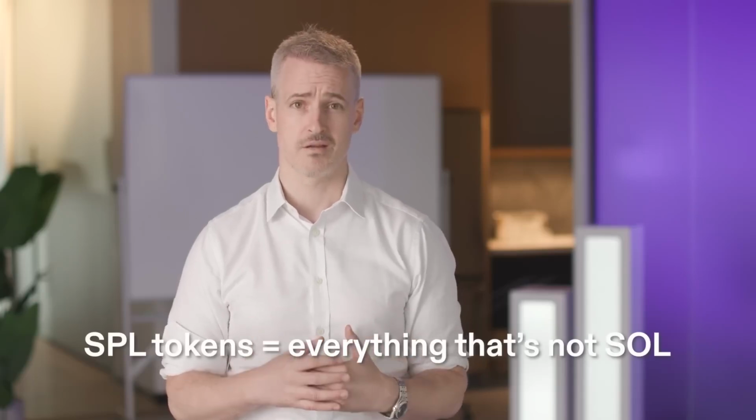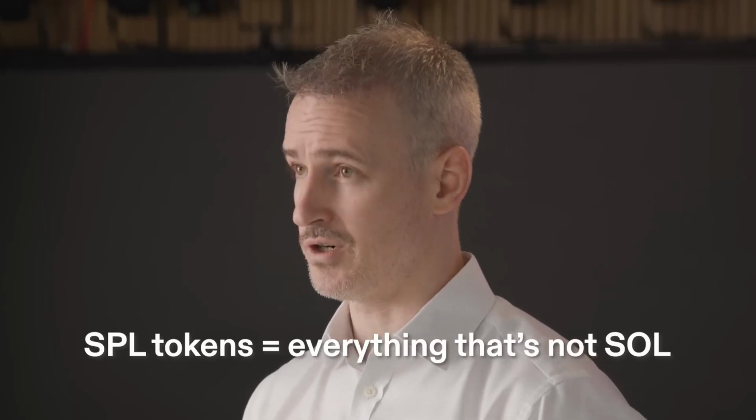If you're wondering about the name, SPL is the Solana Program Library, a bunch of smart contracts which include the program you use to create and transfer tokens. For the rest of the course, we'll just refer to SPL tokens as tokens. Tokens are used to represent everything apart from SOL. There are tokens for stablecoins like USDC, NFTs, and real-world assets like equities, metals, commodities, dog tokens, and nearly anything else. Tokens are produced by token mints.